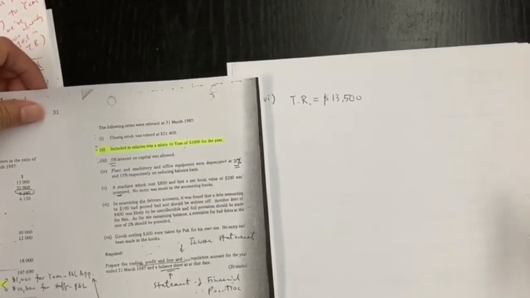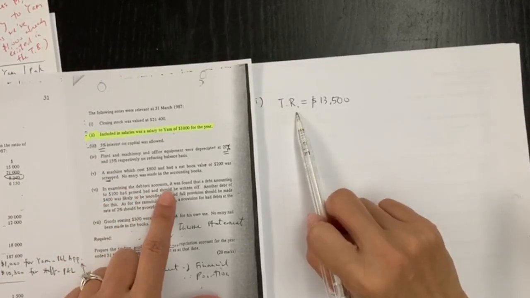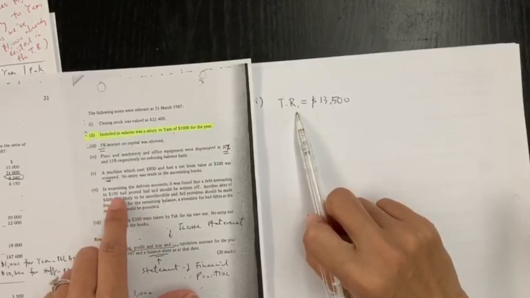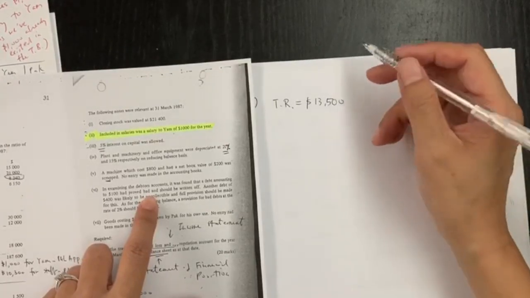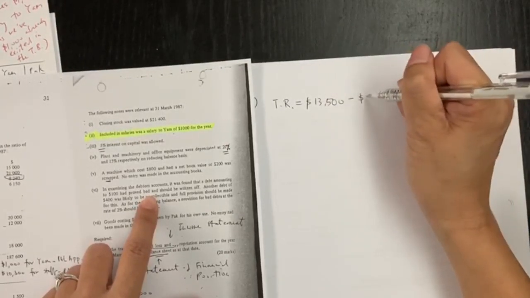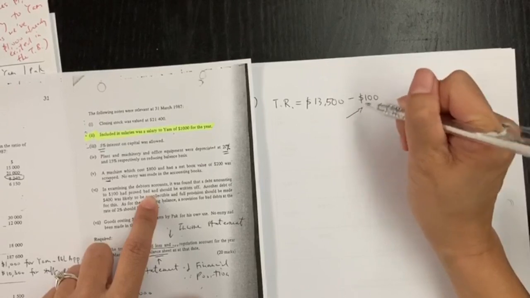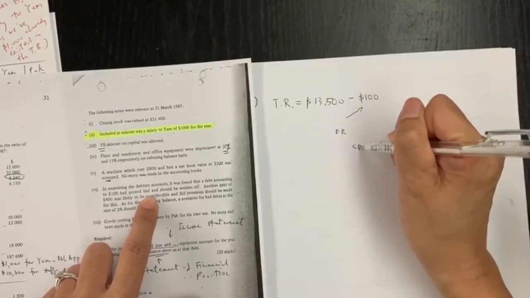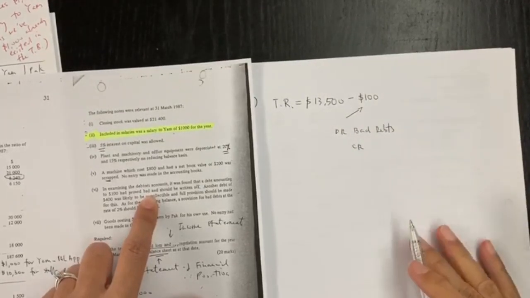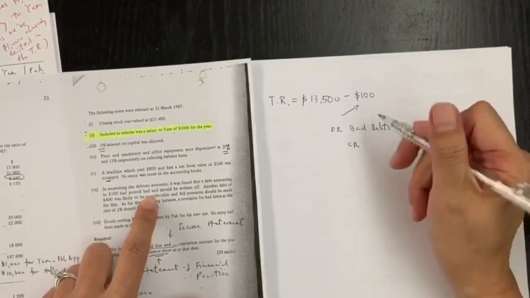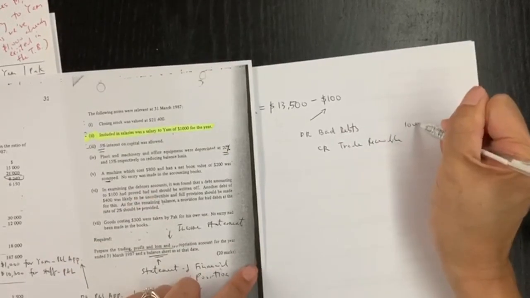Okay, I put it side by side so to let you see clearly. So in examining the debtors account, the new name is trade receivables, it was found that a debt amounting to 100 had proved bad and should be written off. So therefore, we need to deduct this 100 from debtors. Okay, remember the double entry for bad debt written off, which is debit bad debts. Which is a very bad thing to the business. And there's no hope to receive money from this customer, so we need to credit trade receivables for 100.